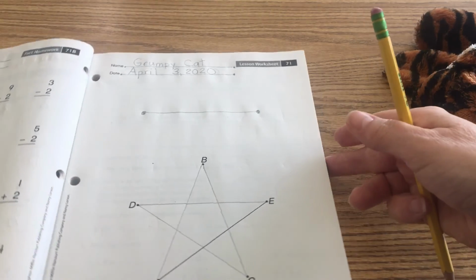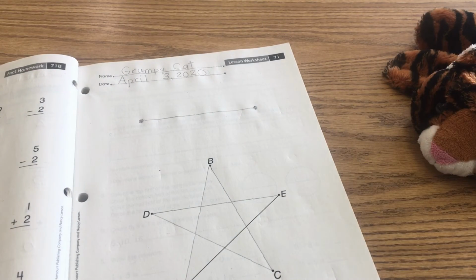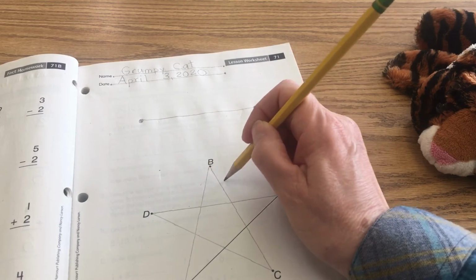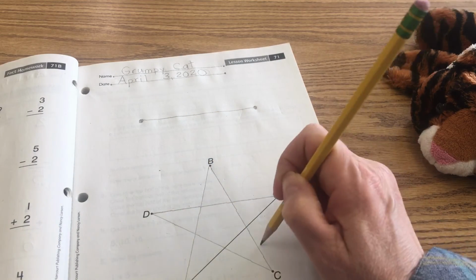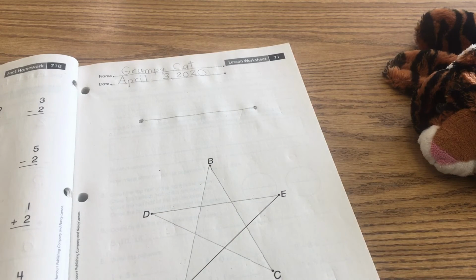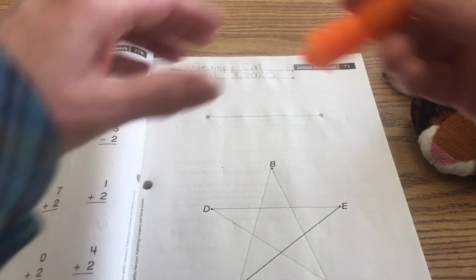Okay, so you may have not heard that word before, but a decagon is a 10-sided figure. So if you count 1, 2, 3, 4, 5, 6, 7, 8, 9, 10. An octagon is an 8-sided figure. A decagon is a 10-sided figure. And in this case, our star is a 10-sided figure. So when you finish that, give yourself an exit ticket.